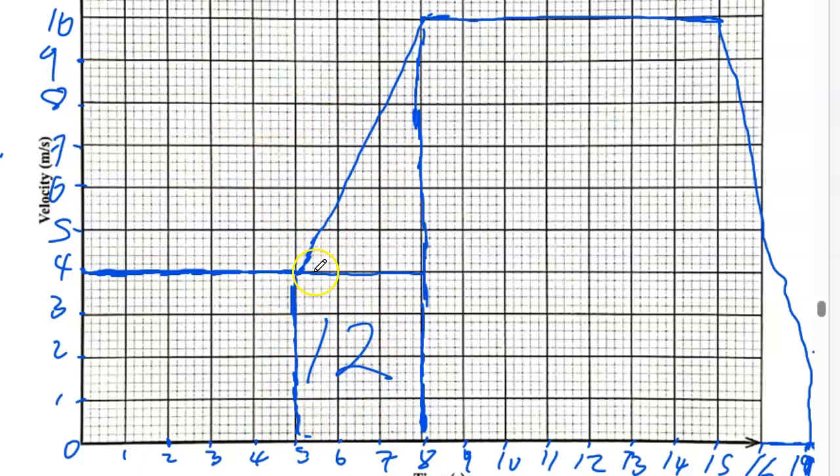And for the triangular part, the area of a triangle is half base times height, right? The base is 3, and the height is from 4 to 10, the height is 6. So half times the base, which is 3, times the height, which is 6. Half of 6, 2, that's 2 times.